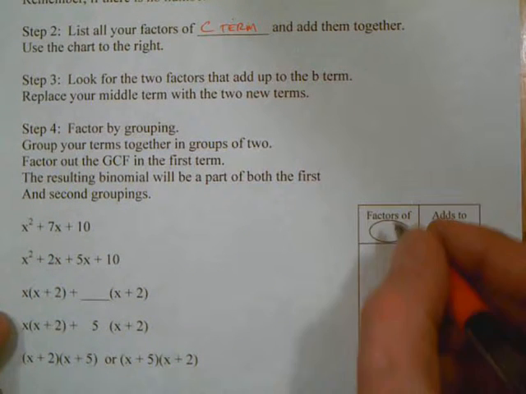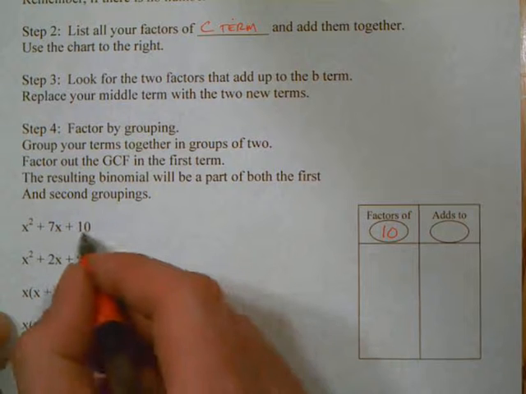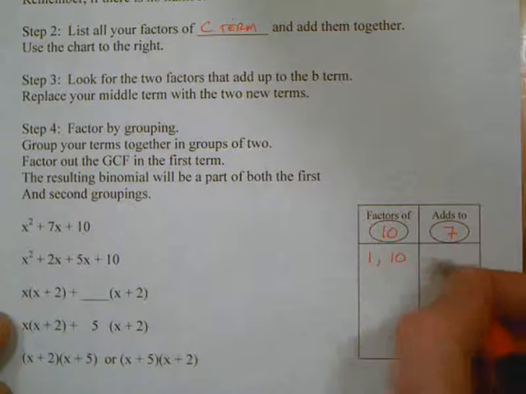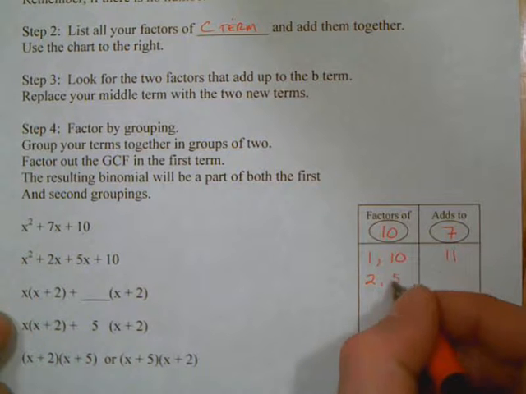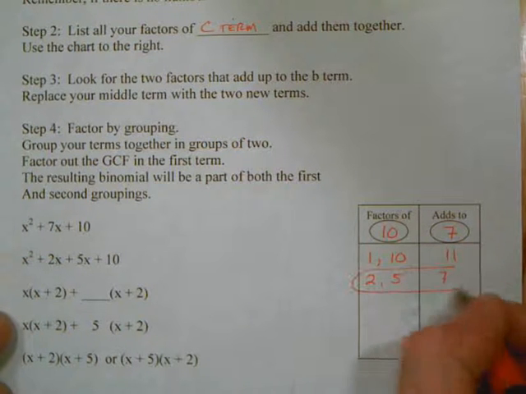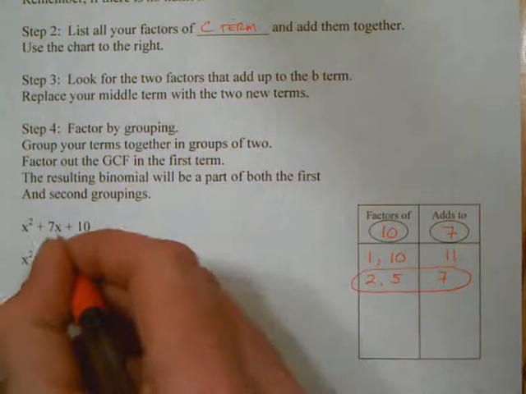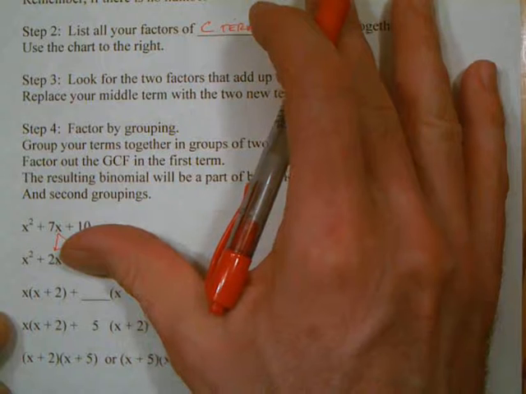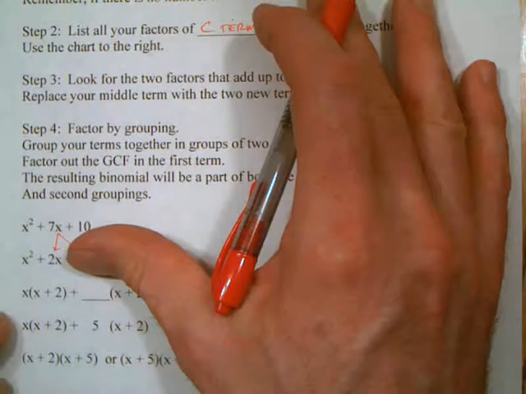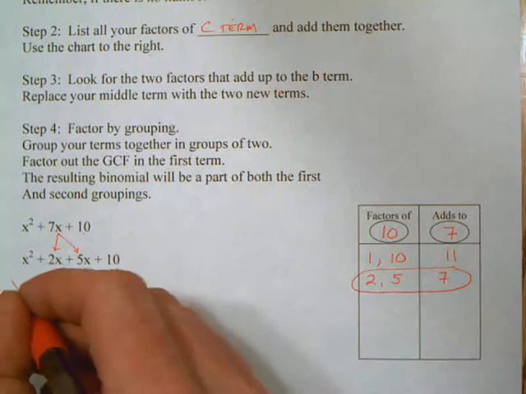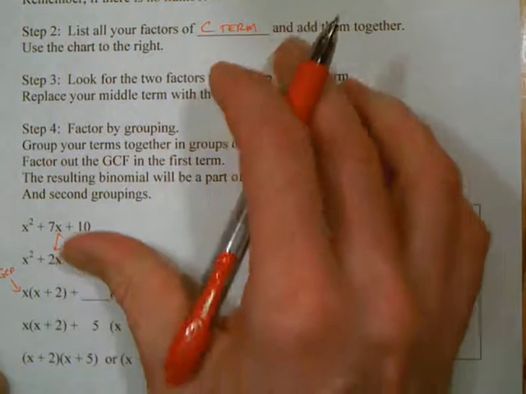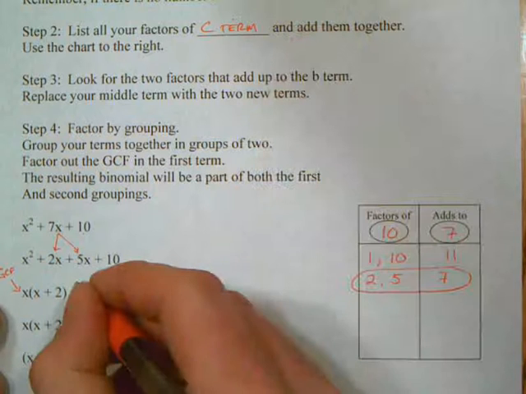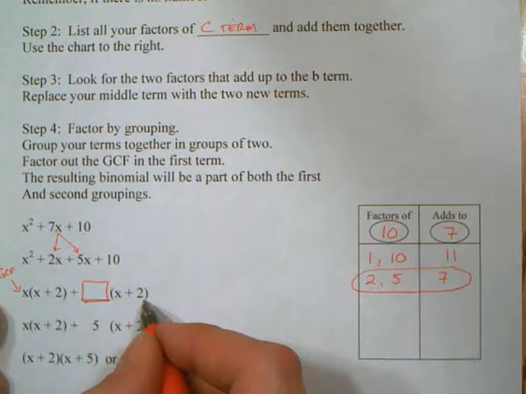So let's look down here at the bottom at my example that I've done for us. We're going to look for the factors of 10, because that's the c term, that add to 7. We're going to be very methodical. 1 times 10 adds to 11, 2 times 5 adds to 7. That's the one I want. So I'm going to replace the 7x with a 2x and a 5x. Then I look at the front half, x squared plus 2x. What's the GCF? You can see I took that GCF out right here.